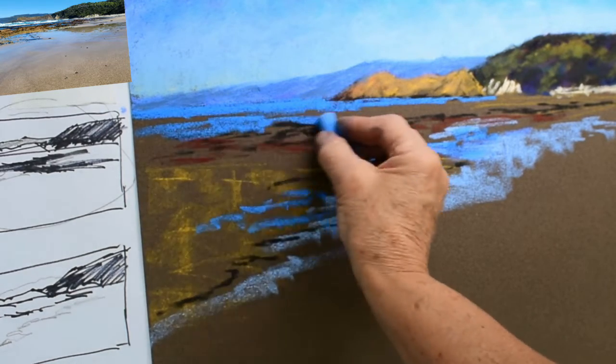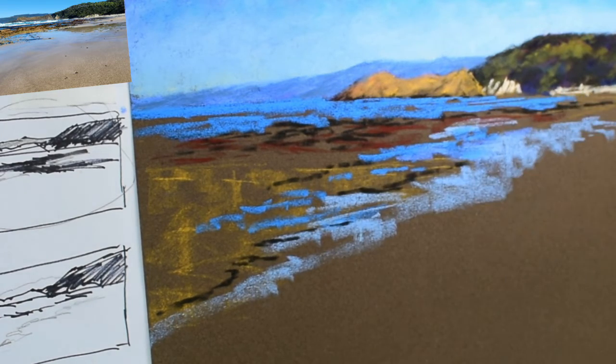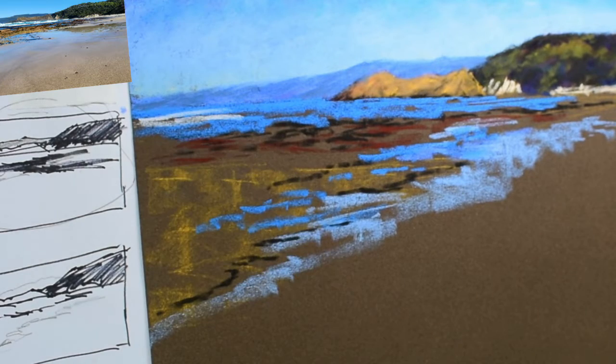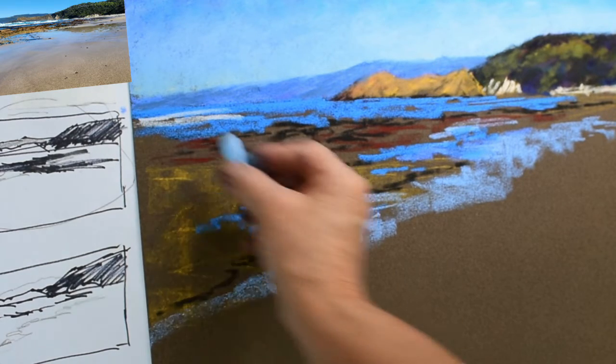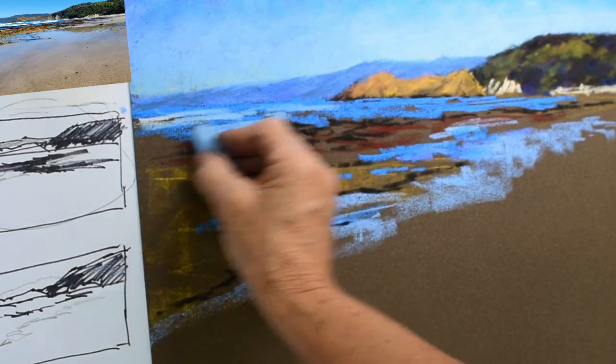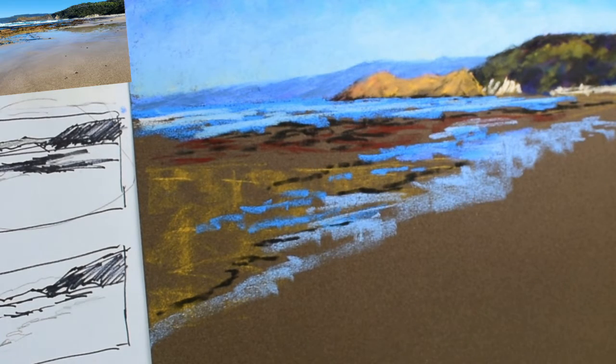Again, I'm just putting in a base layer. And we'll see, once I've got in some of the waves, that will knock that back a bit. It's a little bit too blue, but I will knock that back a bit. So I'm going to take a pale, sort of mauvey colour. That's a bit too much. I want something that's just to suggest some lighter areas of the waves coming in.